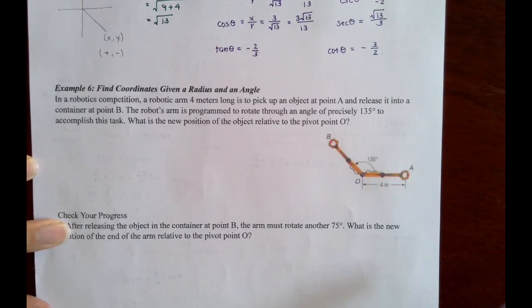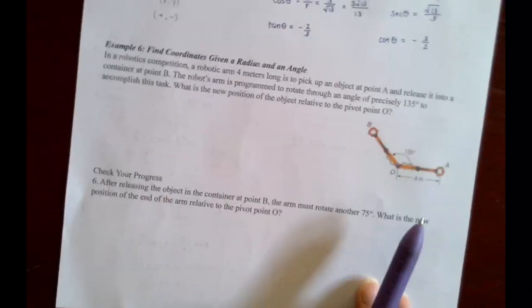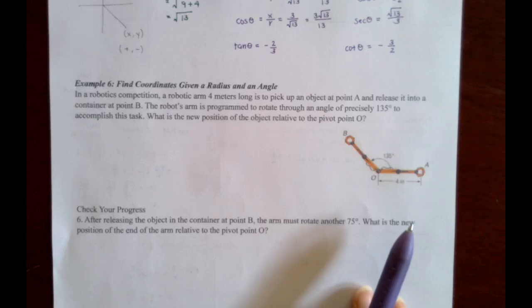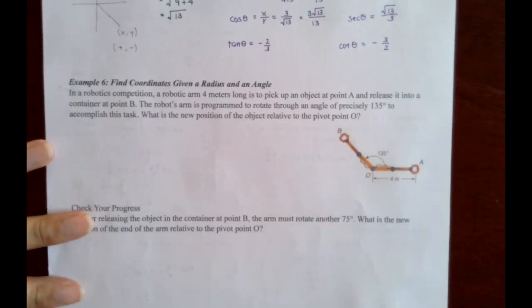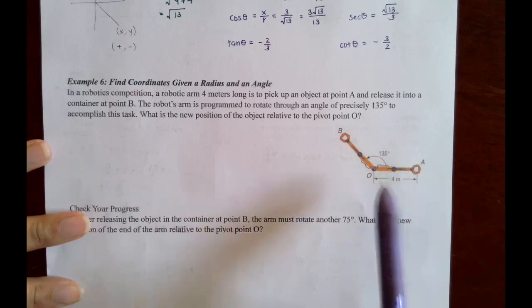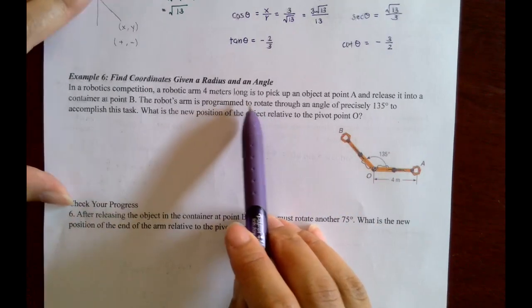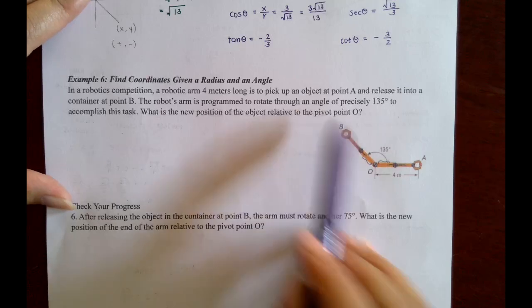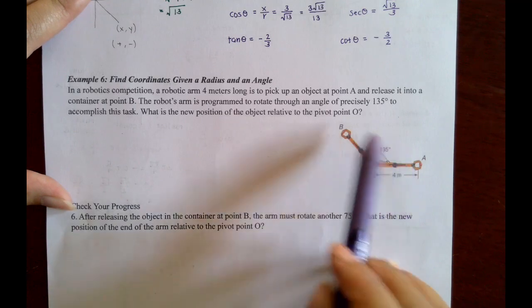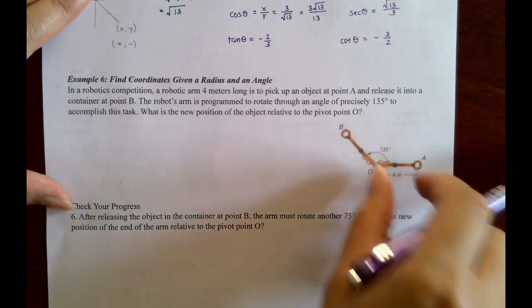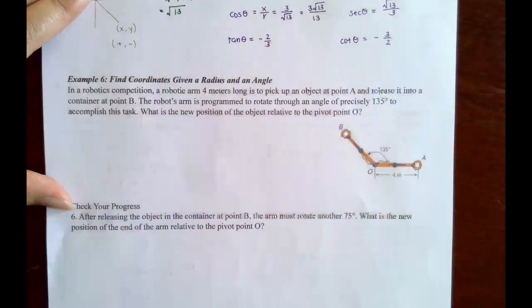Okay, so moving on to example 6 here. In a robotics competition, a robotic arm 4 meters long, so here you can see this robotic arm is 4 meters long, is to pick up an object at point A and release it into a container at point B. So here it is, and then I'll take it and move it here.